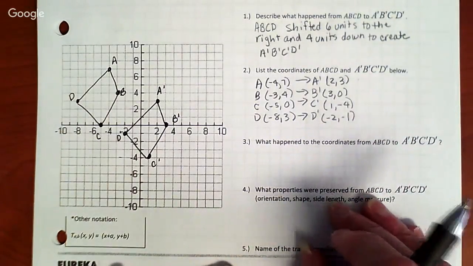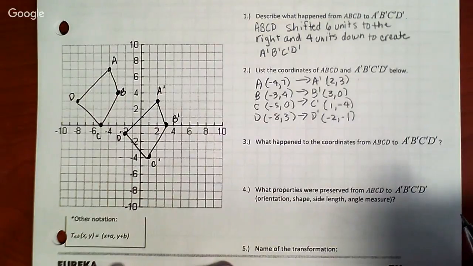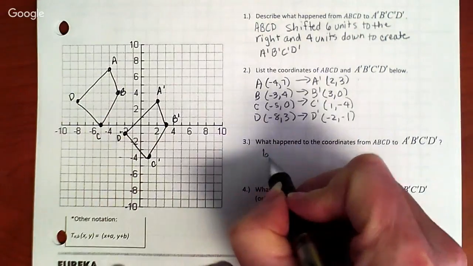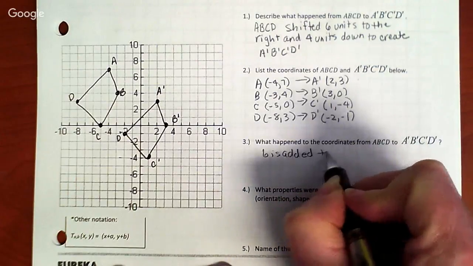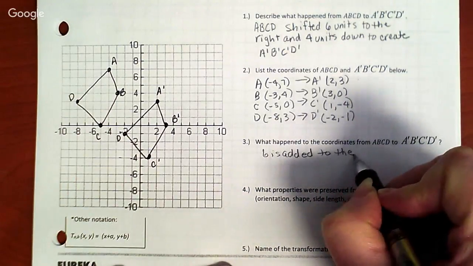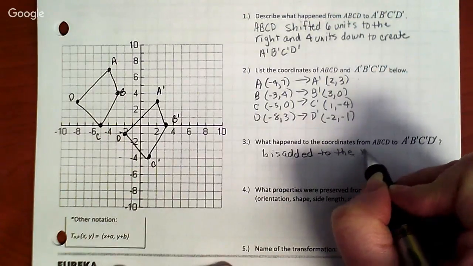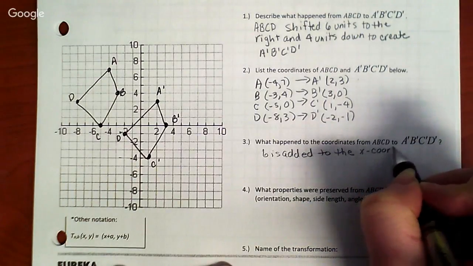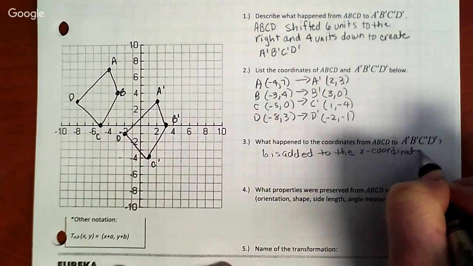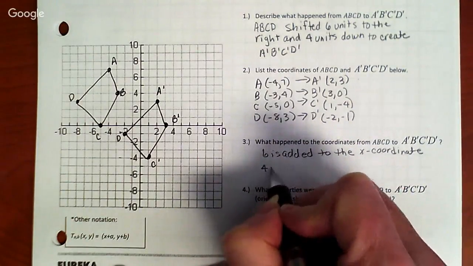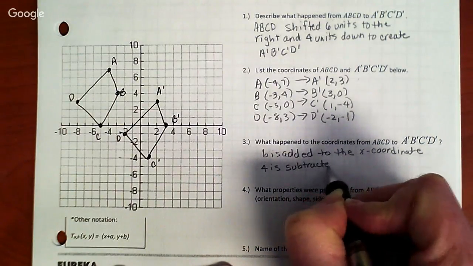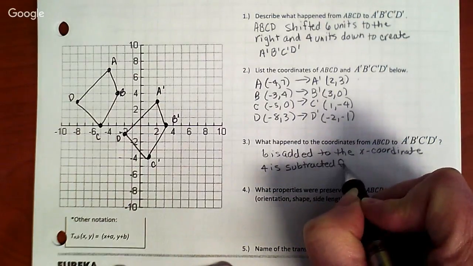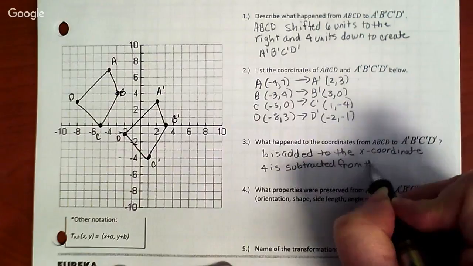All right. Then we have what happened to the coordinates from A, B, C, D to A prime, B prime, C prime, and D prime. 6 is added to the x coordinate, and 4 is subtracted from the y coordinate.